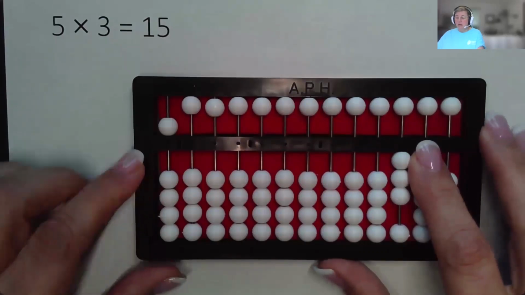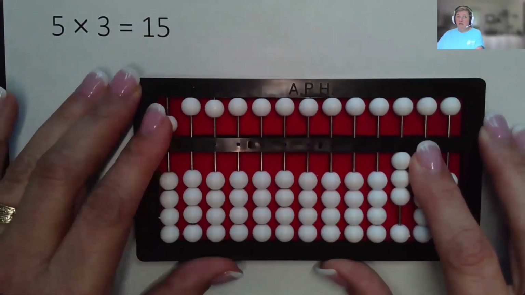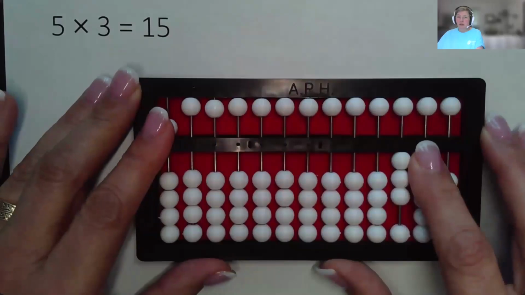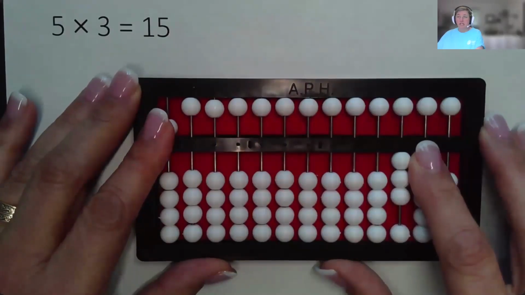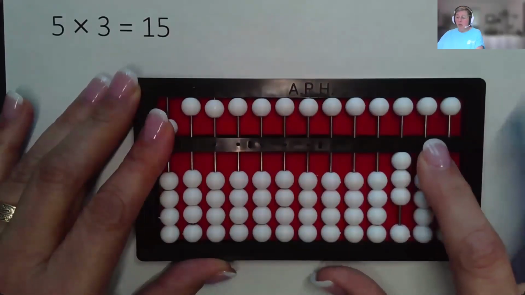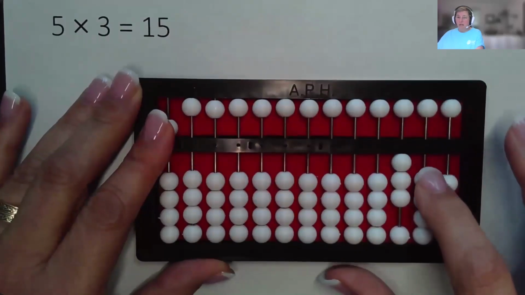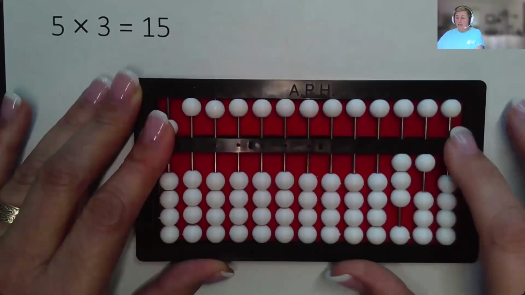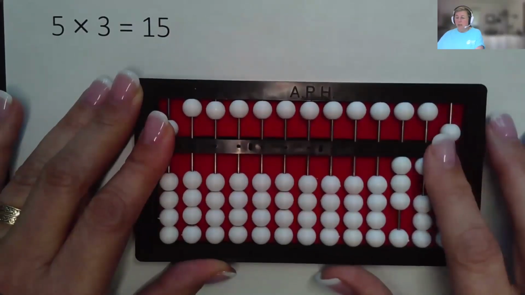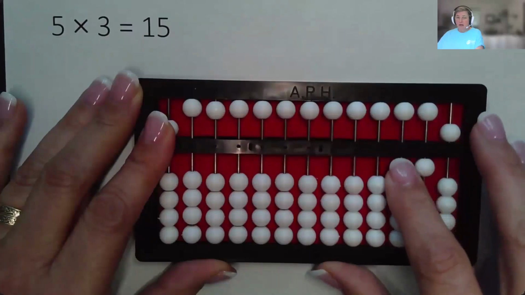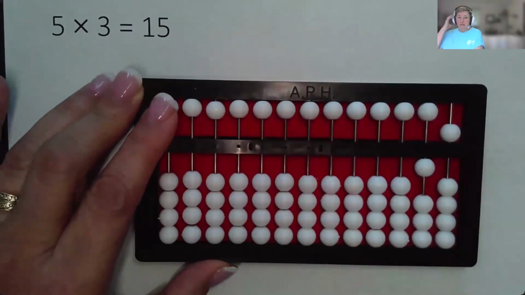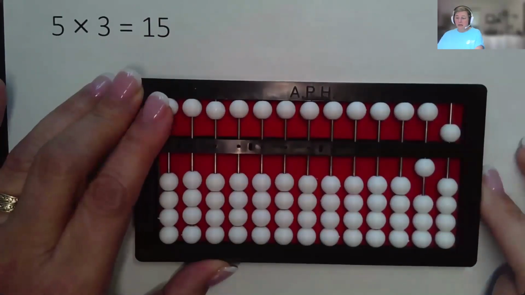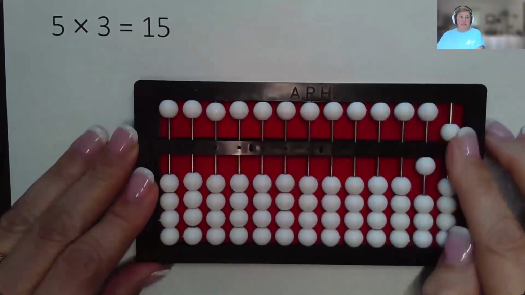3 times what? My left finger goes and feels the 5. So it's 3 times 5. 3 times 5 is 15, but I say 1, 5. Where my right finger waits, I set a 1. I move my finger to the right and set the 5 of 15. I go back and clear the multiplier. I clear the multiplicand, and I read my answer, 15.